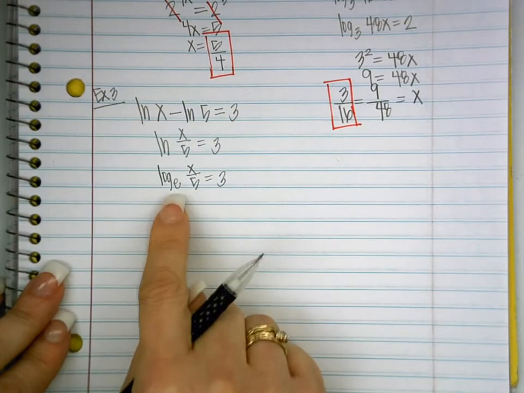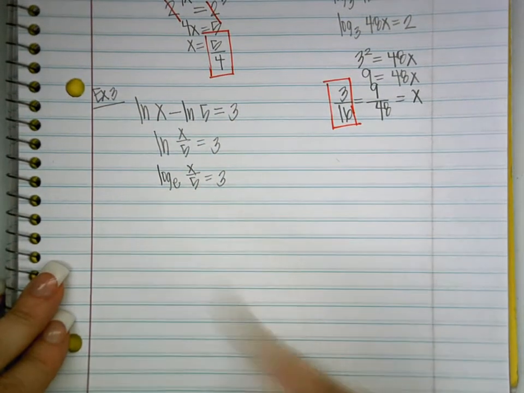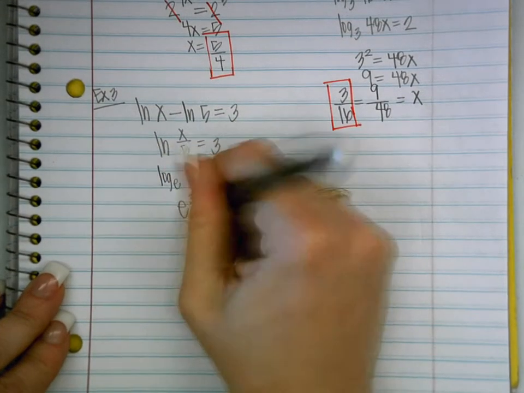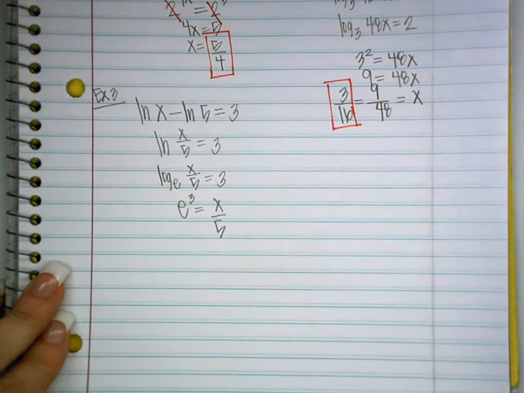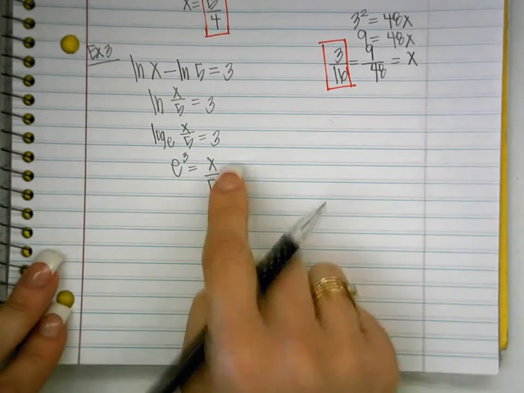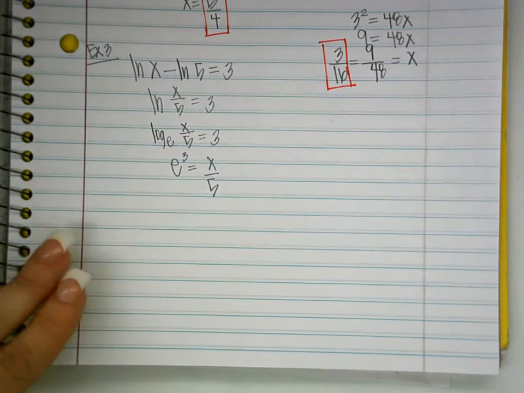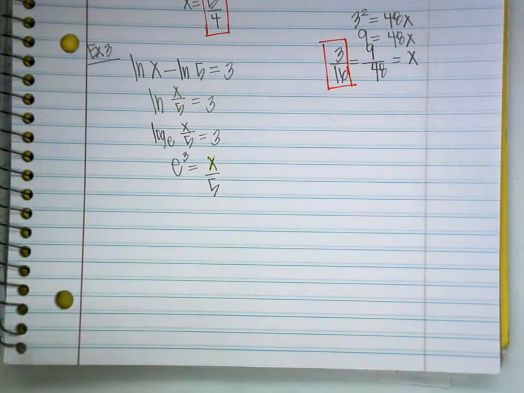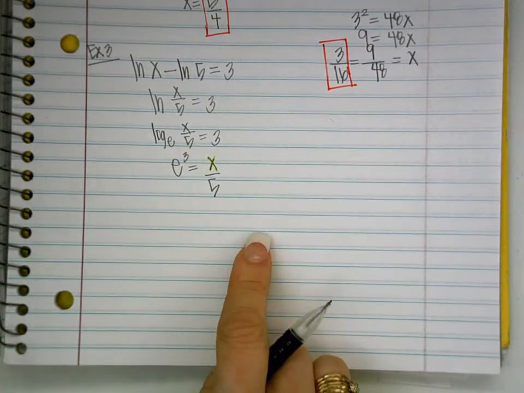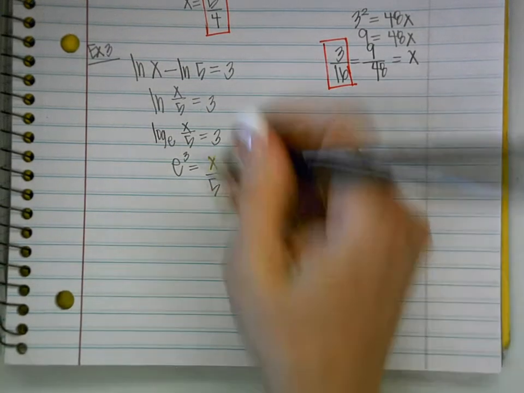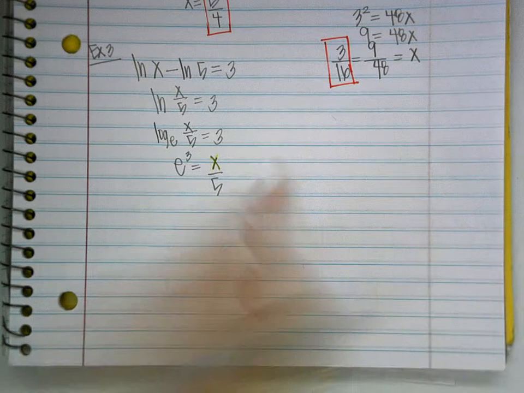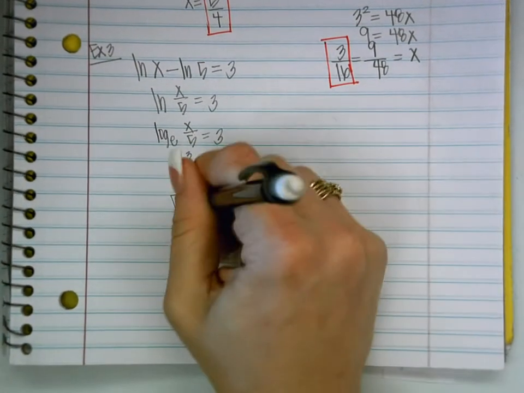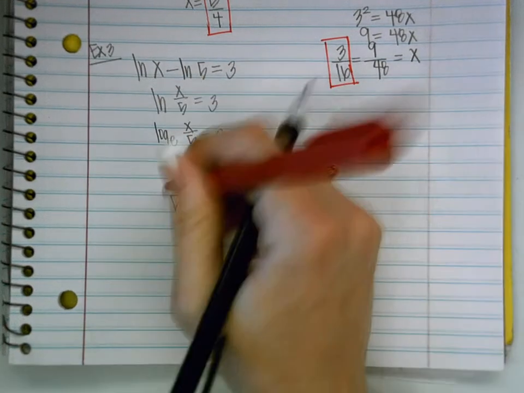Then, now that you have that base there, you can rewrite this in exponential form. So 3 is the exponent on e. That makes x over 5. How do you get x by itself? Remember, we're trying to solve for x. Can you get x by itself here? Multiply both sides by 5. Okay? So you can either multiply both sides by 5, or you can think of it as cross multiplying. In either case, you're going to get 5e cubed, 5e to the third, equals x.